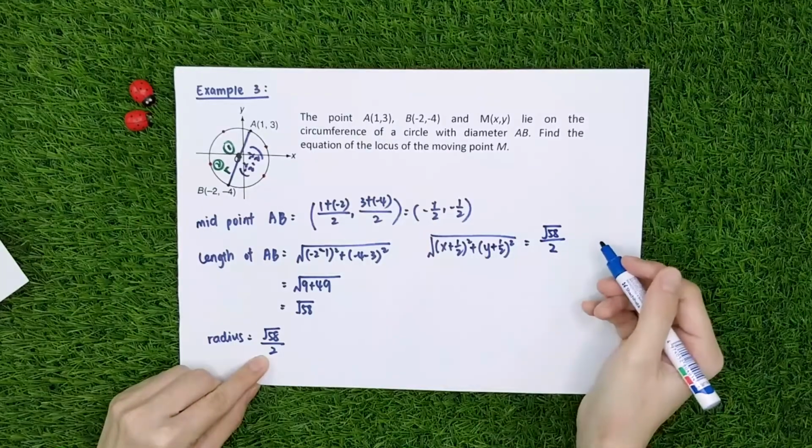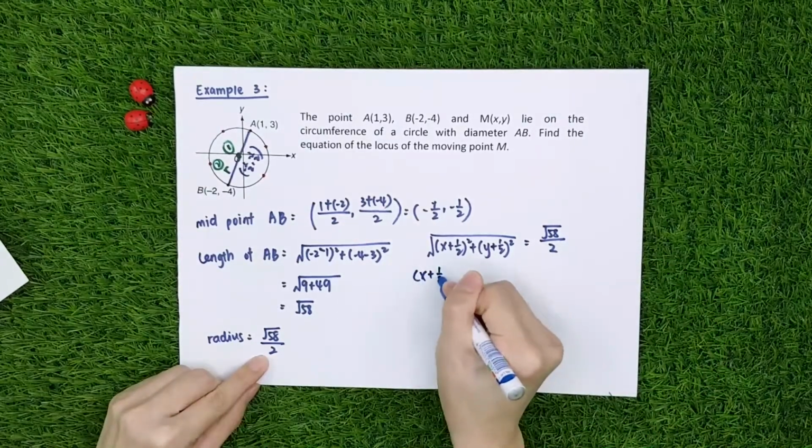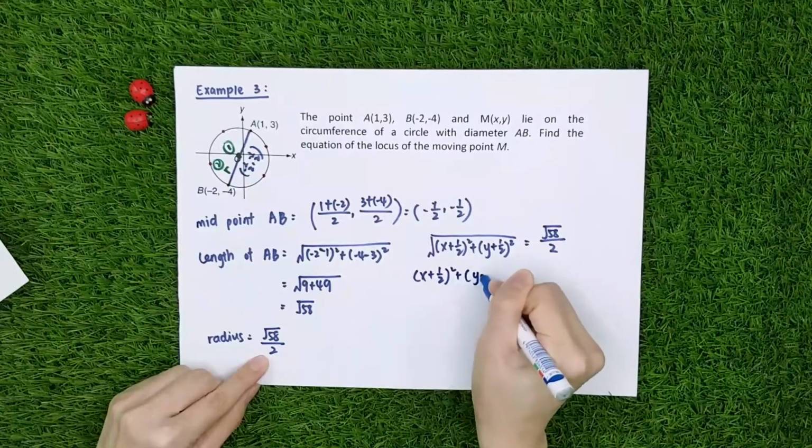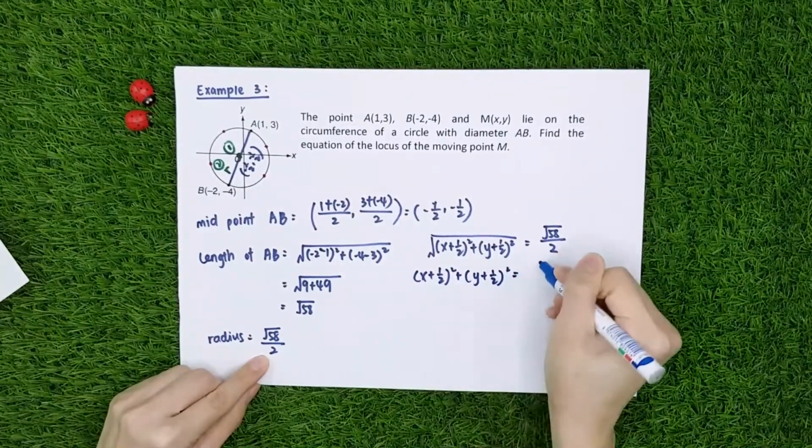So I will square both sides, it becomes (x plus half) squared plus (y plus half) squared is equal to 58 over 4.